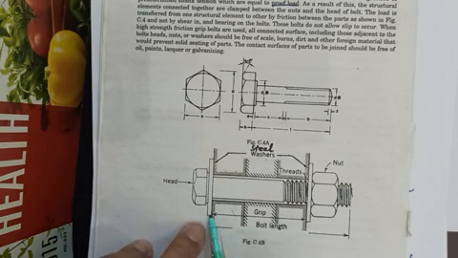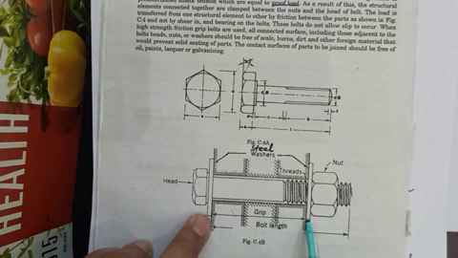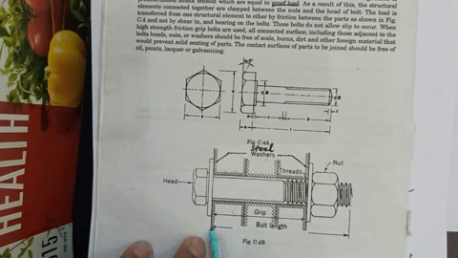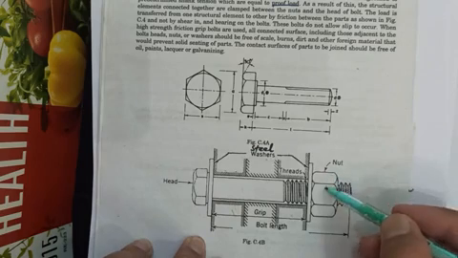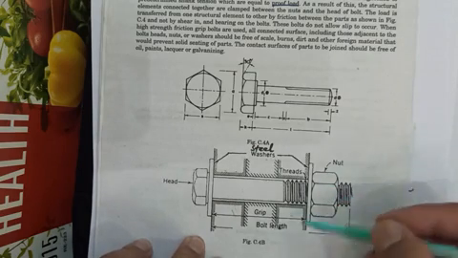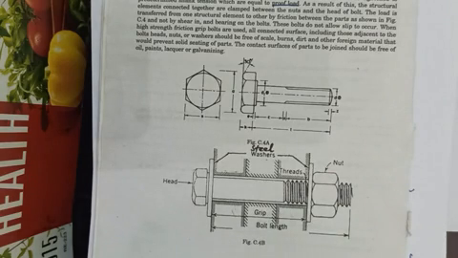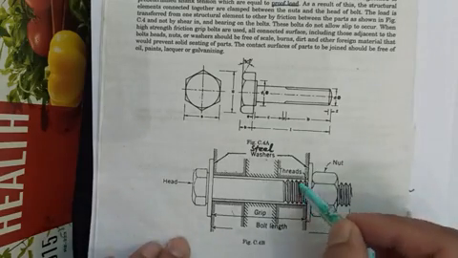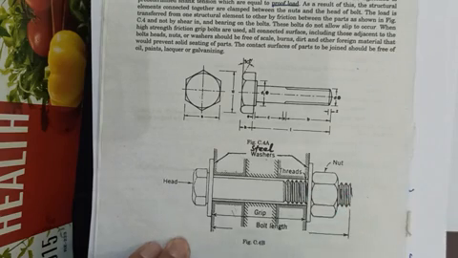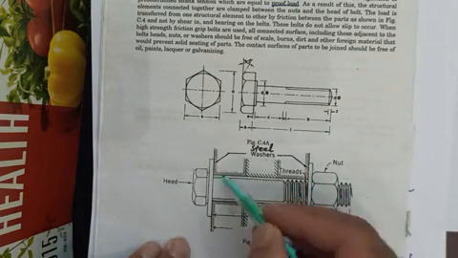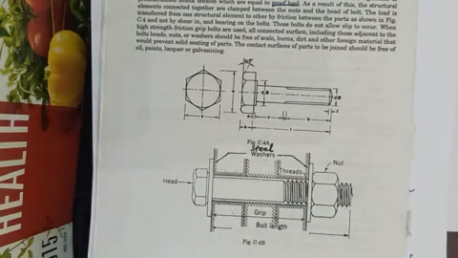The distance between the washers is called grip length, and the distance from the underside of the washer up to the extreme position of the bolt is called bolt length. So we have a nut which is tightened to grip or to clamp the plates together, and this portion is called threaded portion. We have washers, hard steel washers placed at the location of head and at the location of the nut.